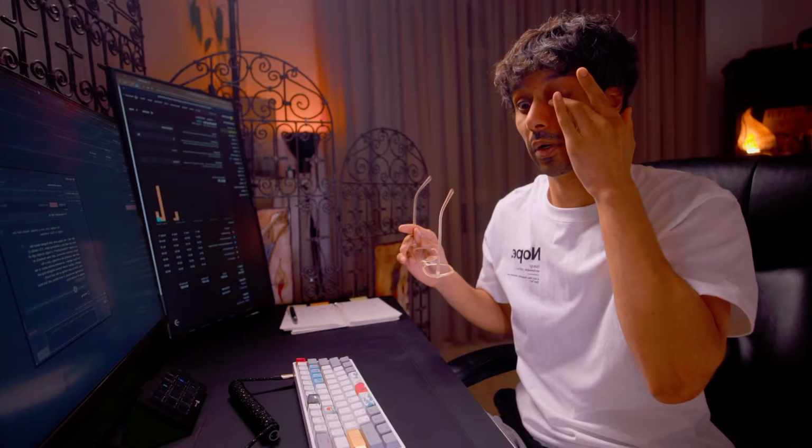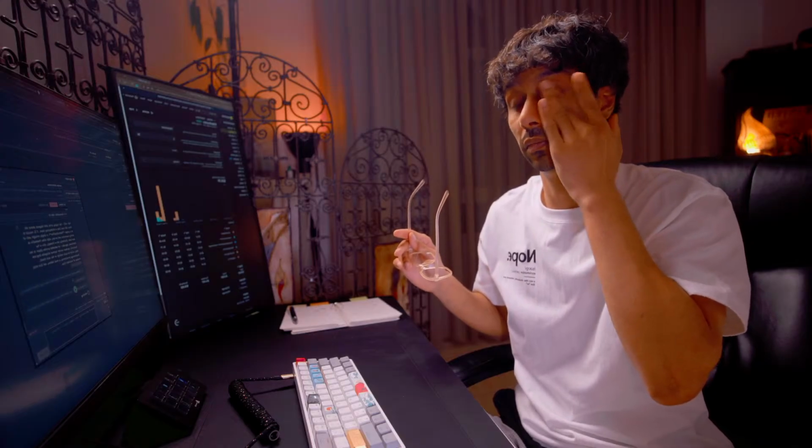Oh, my eye, something got my eye, even though I have protection in the form of glasses.